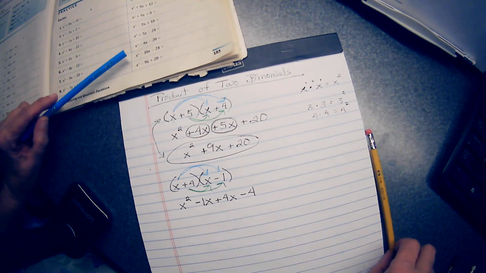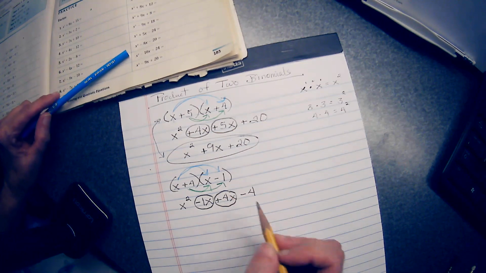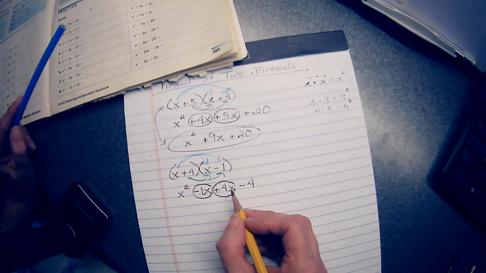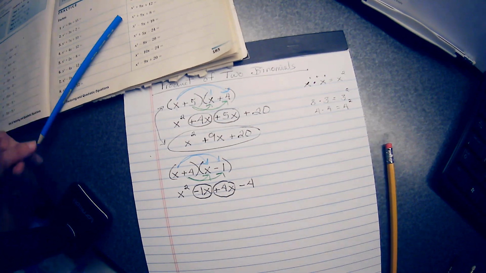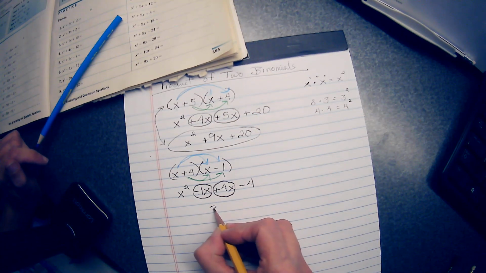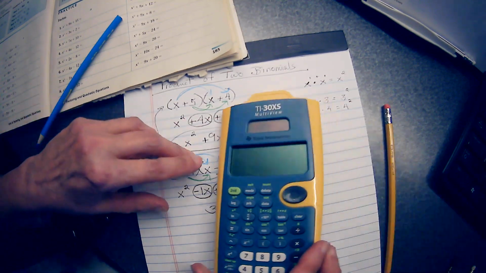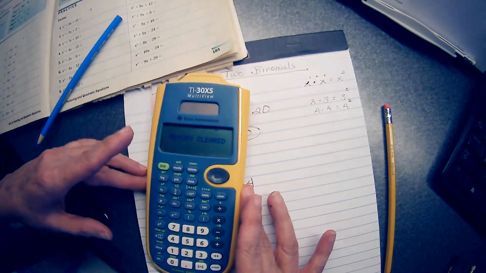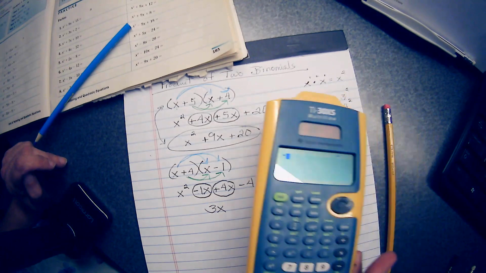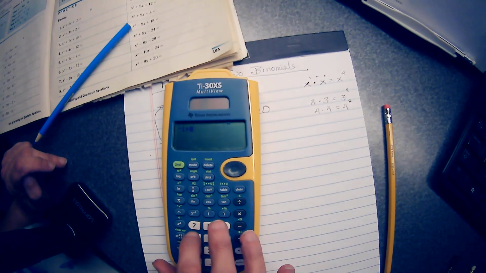Okay, my two center terms are like terms. I can circle those like that. Negative 1 plus 4. Find the difference. Keep the sign of your larger number. That's going to give us a 3x. And let me show you why. Let's look at the calculator. Okay, we have negative 1 plus 4.